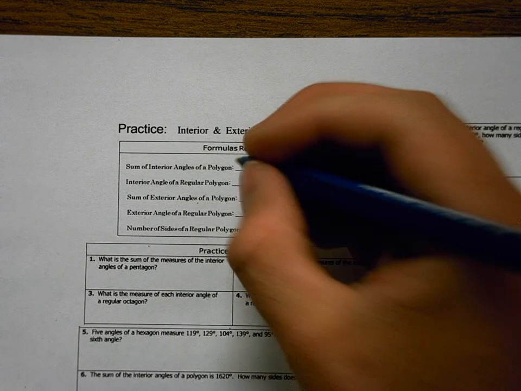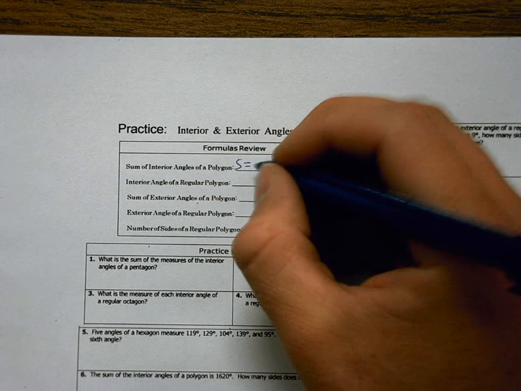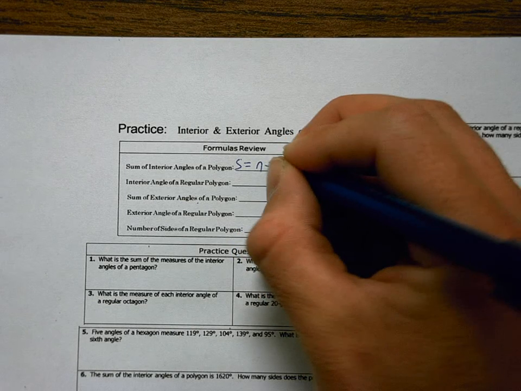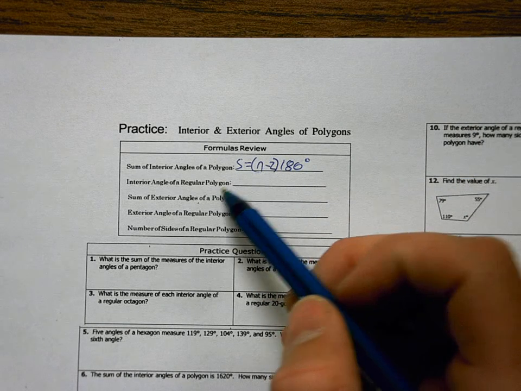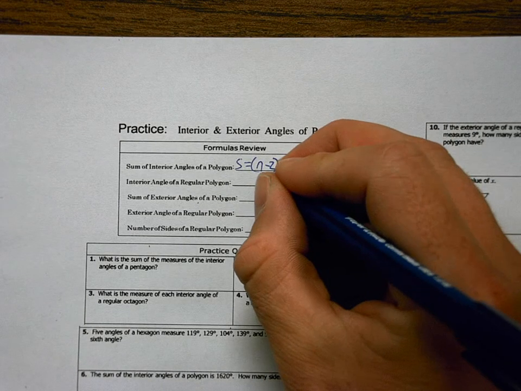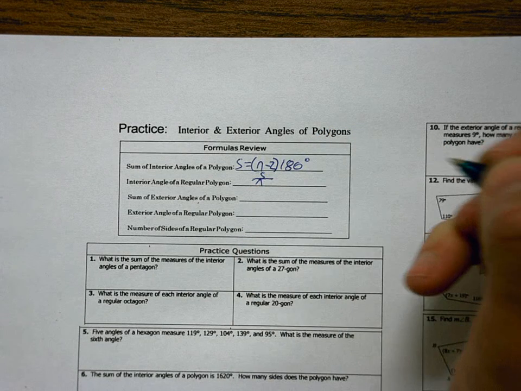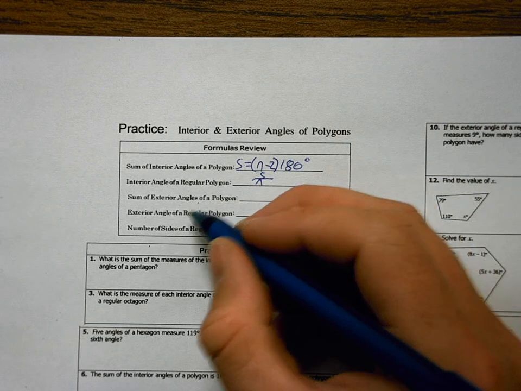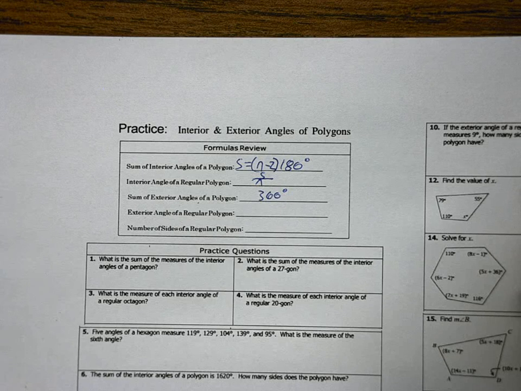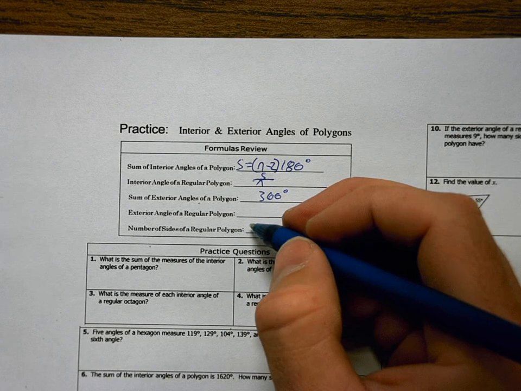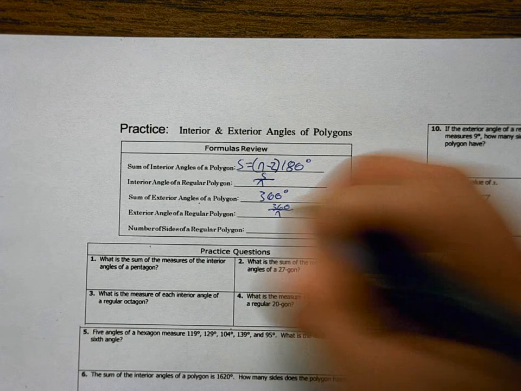Alright, so formula review. We're going to review the formulas that we have learned. The sum of interior angles of a polygon, S equals the number of sides n minus 2 times 180. Interior angle of a regular polygon, that's the sum of all of the interior angles divided by the number of sides. Sum of exterior angles of a polygon, that's always 360 degrees. Exterior angle of a regular polygon, we'll take the sum of the exterior angles, which is 360, and divide it by the number of sides n.